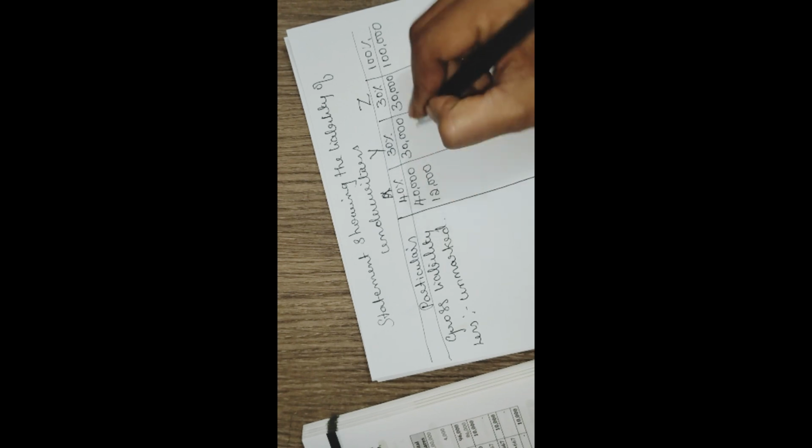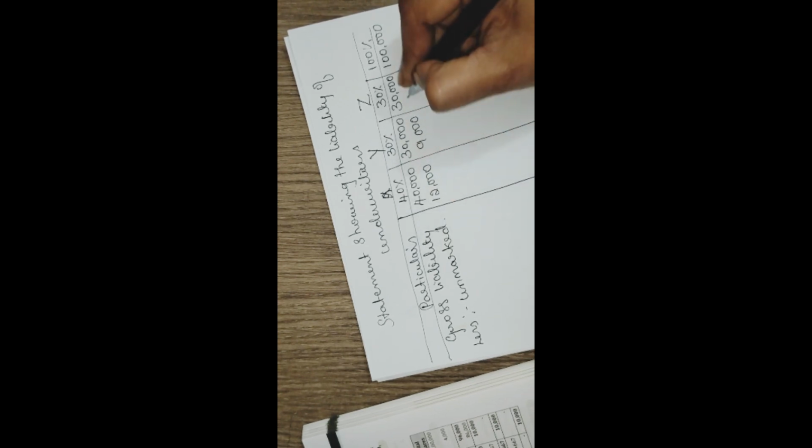It is 3 fours are 12, so it is 12,000. Yes. 9,000, 9,000. Unmarked applications are 12,000, 9,000, 9,000. Total 30,000.